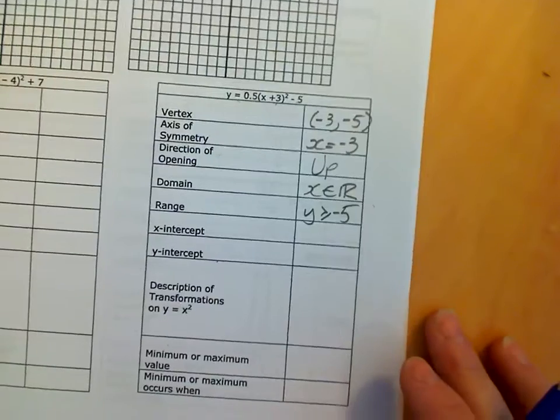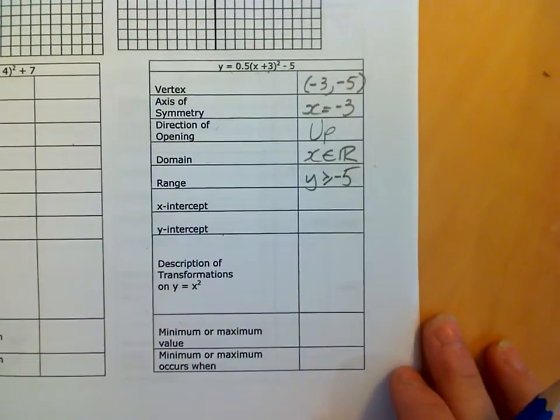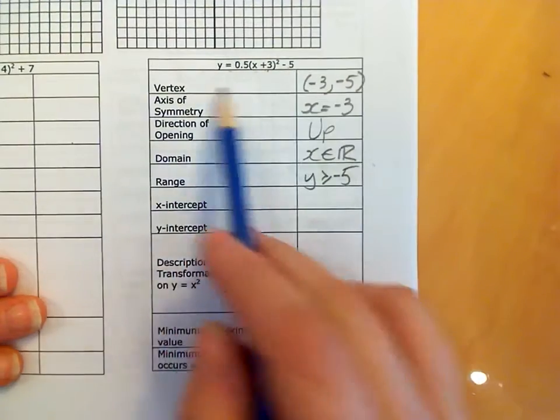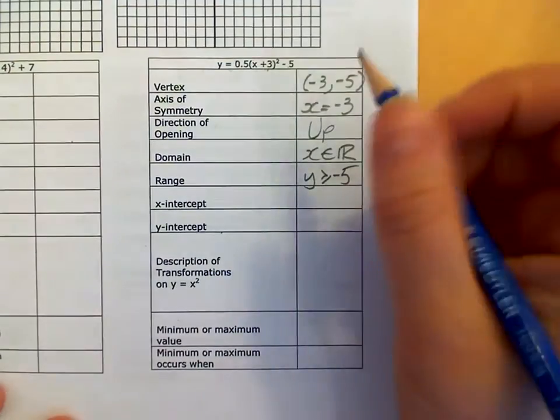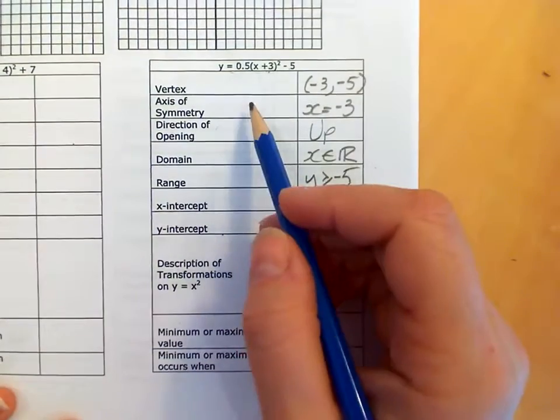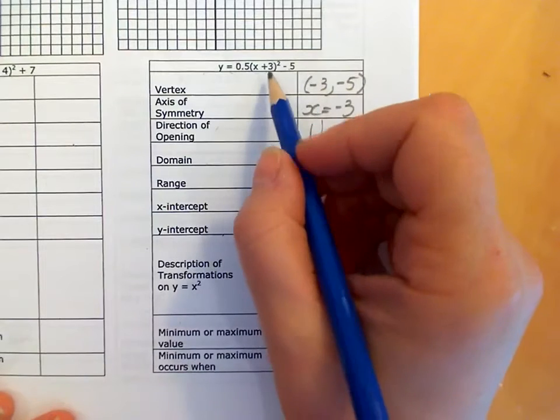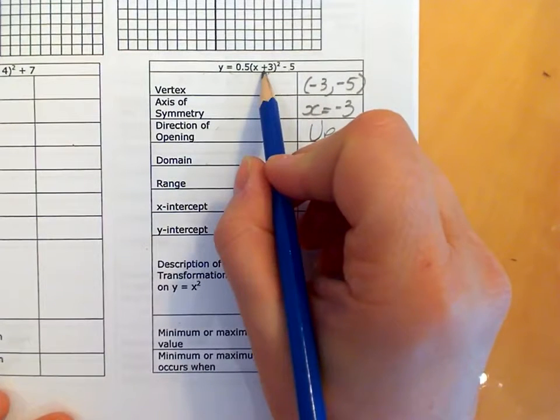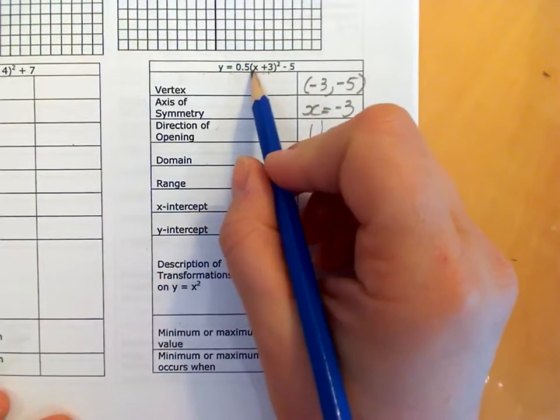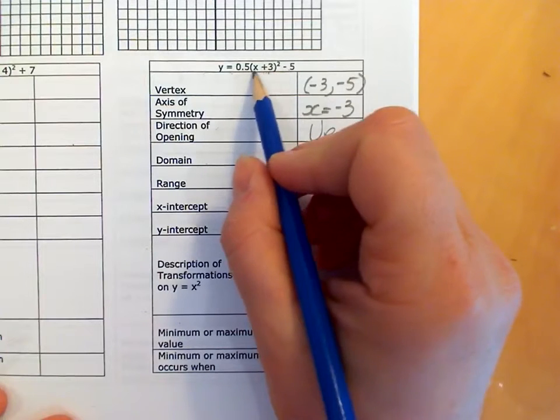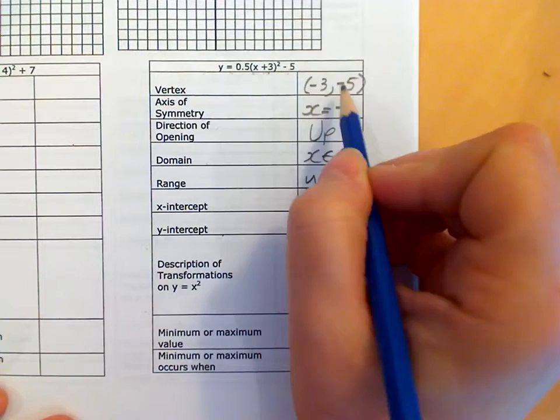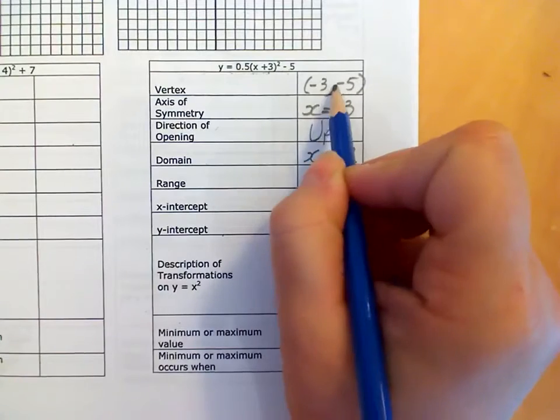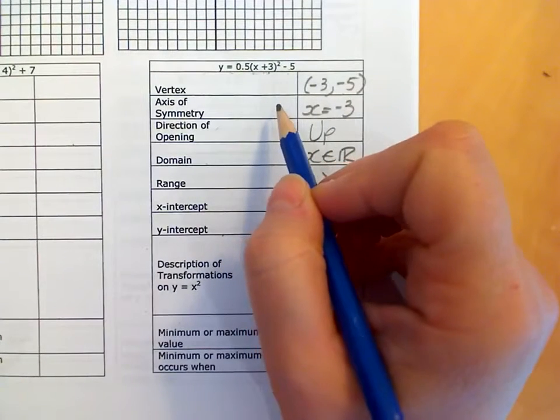So we're going to take a look at graph analysis now and write down all the stuff that this tells us that we just graphed. So to find the vertex, this is called vertex form for a reason. You know that the negative of that, or the opposite of that, or whatever you would plug into there to make this equal to 0, is the x value, and that's the y value. That's the vertex, the highest or the lowest point.